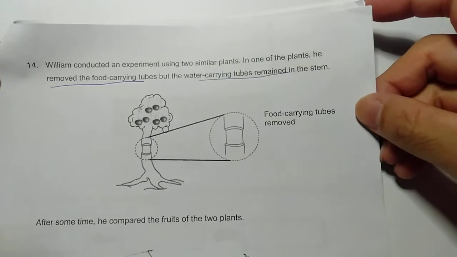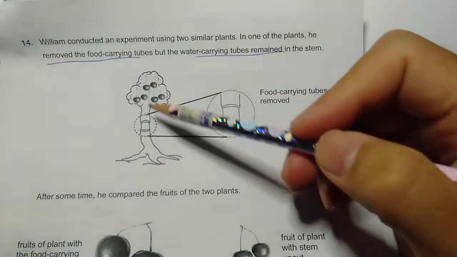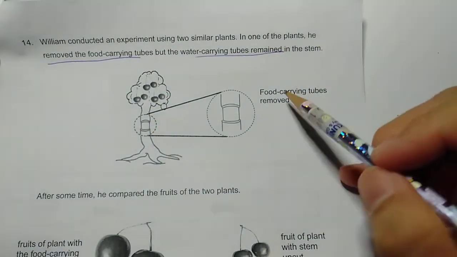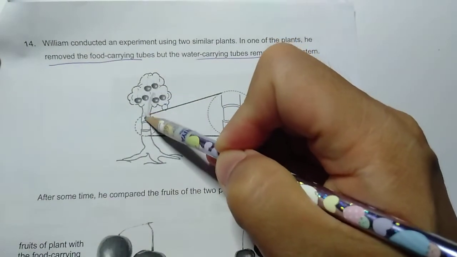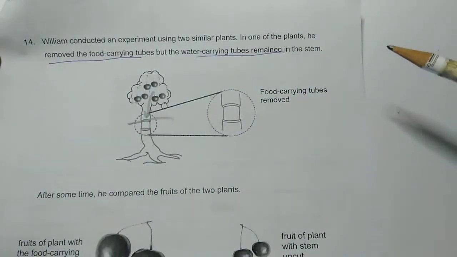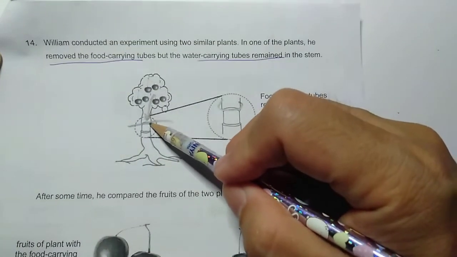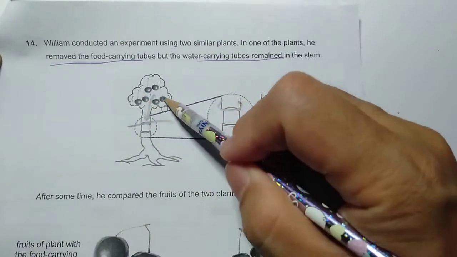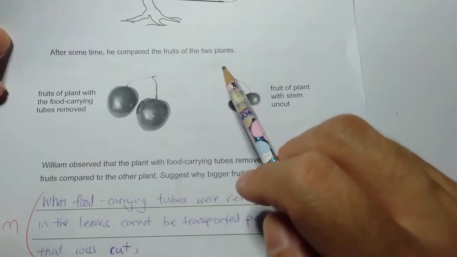First part is question 14. So in here, again you see, very common question. There's a stem, then they cut some parts. Now they cut the food carrying tube. This means food can't go down past the part that's cut. So this part will swell, okay? And because it can't go past it, then more food will be stored in the fruits up here. So after some time, you compare the fruits of both plants.